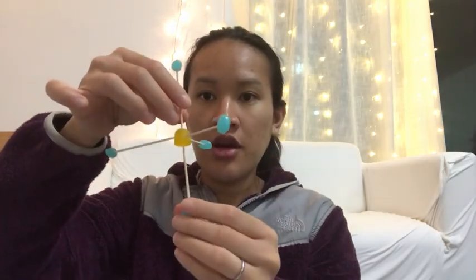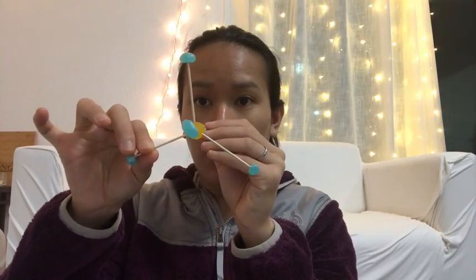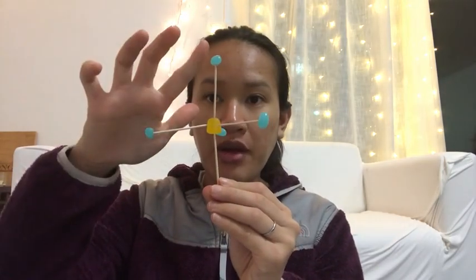So this is called trigonal bipyramidal because the base looks like a triangle. So this is the base, and when I flip it, it's like a triangle. But if you flip it this way, it looks like a pyramid on top and a pyramid on the bottom. So two pyramids. So we call this trigonal bipyramidal. So this is five electron domains.